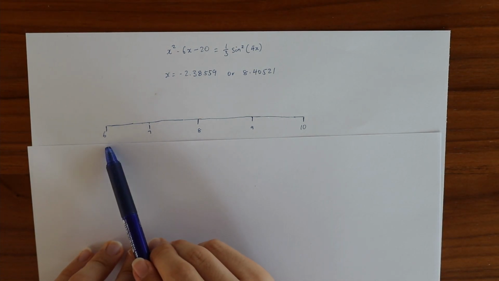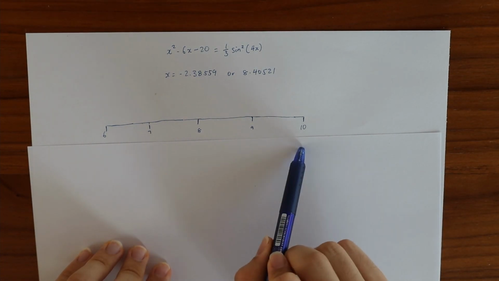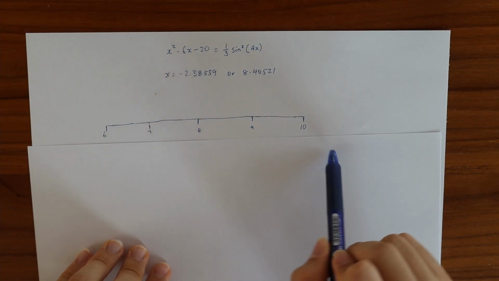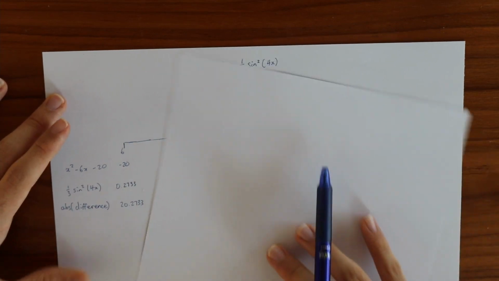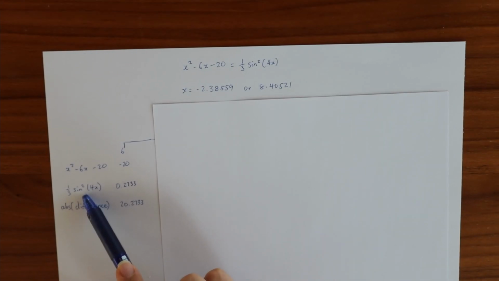Well, I try different values between 6 and 10, and I've just chosen to go up by integers right now. And to do that, you need to know three things. You need to know the value of the left-hand side of the equation, which is this. You need to know the value of the right-hand side. I need to know the absolute value of the difference between them, because that's how you compare.